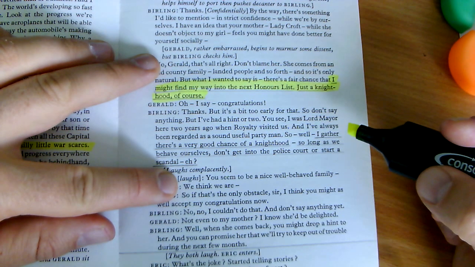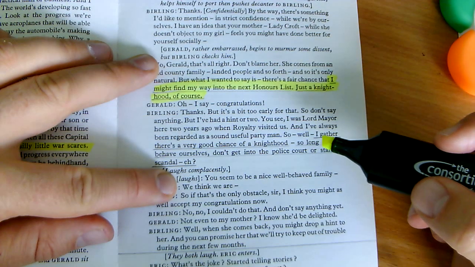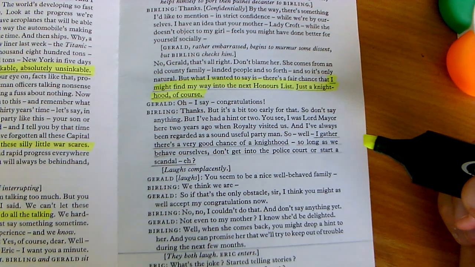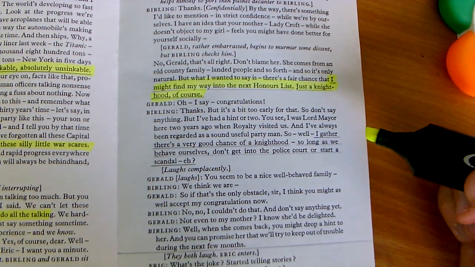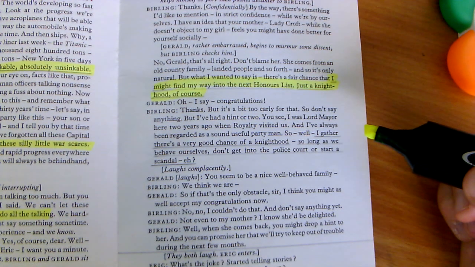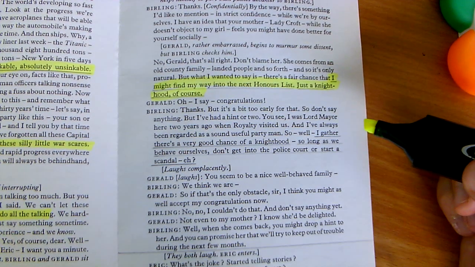You see, I was Lord Mayor here two years ago when royalty visited us, and I've always been regarded as a sound, useful party man. So, well, I gather there's a very good chance of a knighthood, as long as we behave ourselves and don't get into the police court or start a scandal, eh?